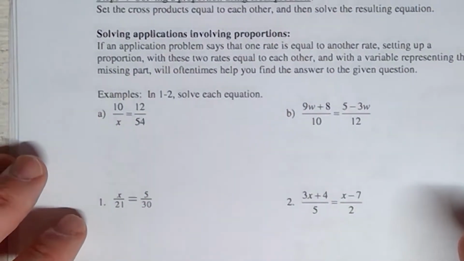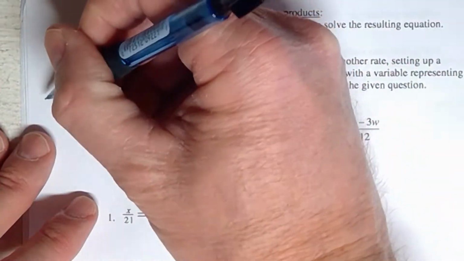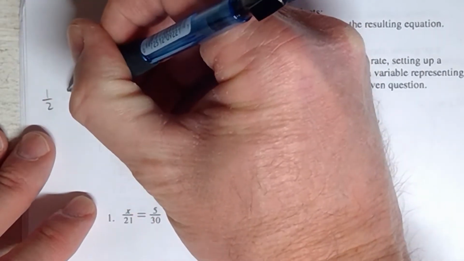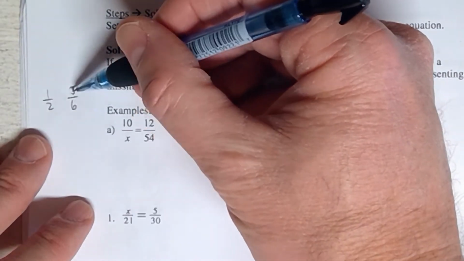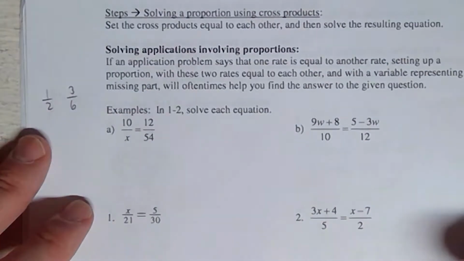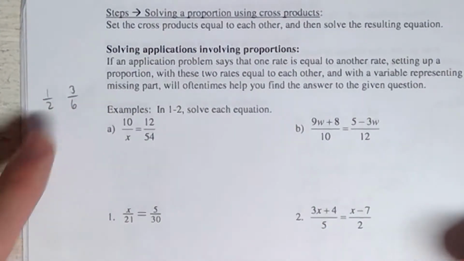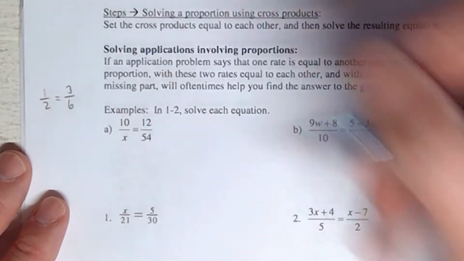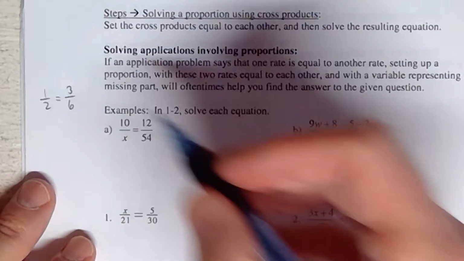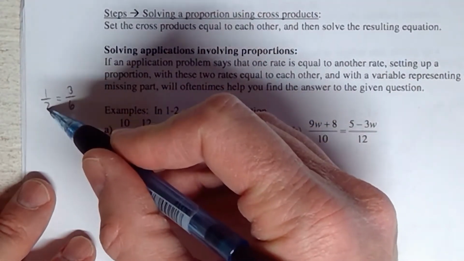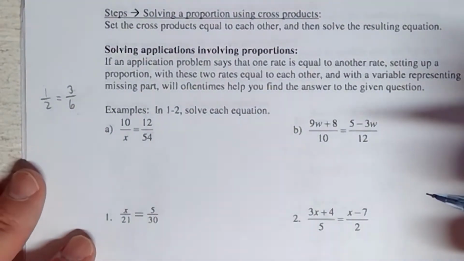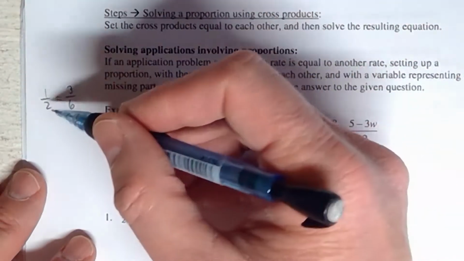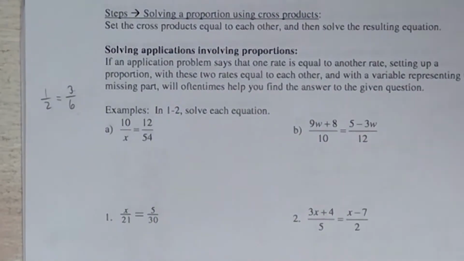Let me show you why it works first of all, off to the side. You don't have to write this down. But we know that 1/2 and 3/6 are equal to each other, aren't they? And I know that because if I reduce 3/6 and put it in lowest terms, it would be equal to 1/2. So I know that these are equal, right? It's not a coincidence, you guys, that if I cross multiply 2 times 3 and 1 times 6, those both equal the same number. 2 times 3 and 1 times 6 are both going to be equal to 6.